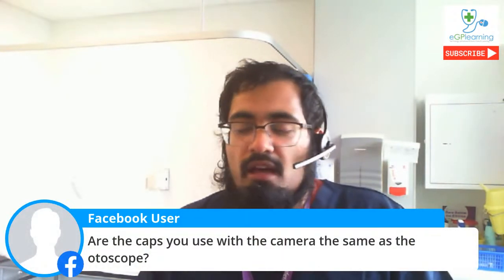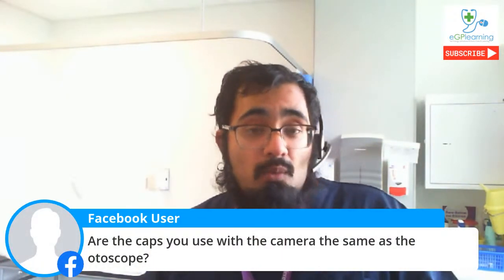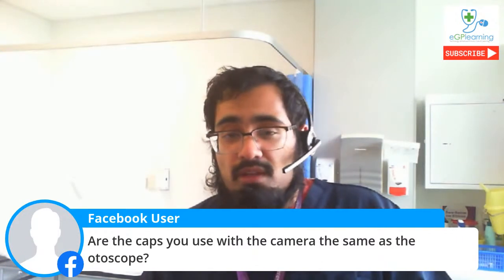And are the caps with the camera the same as you use with the otoscope? The ones you get with the otoscopes, no, if you want the actual versions, but as you've just seen, I use the normal ones as long as you push it far enough in. The only issue is if you get the round edge ones, they don't always fit, so bear that in mind. And you have to use two hands to make sure you don't poke the patient in the ear or anything like that, but it works well and it works effectively and it's disposable, so that helps for infection control and all that kind of stuff.